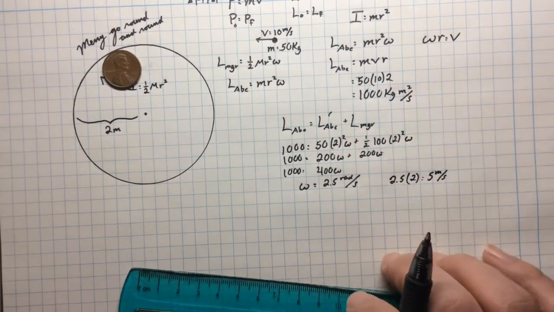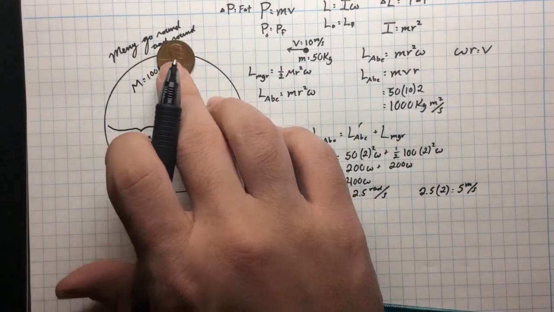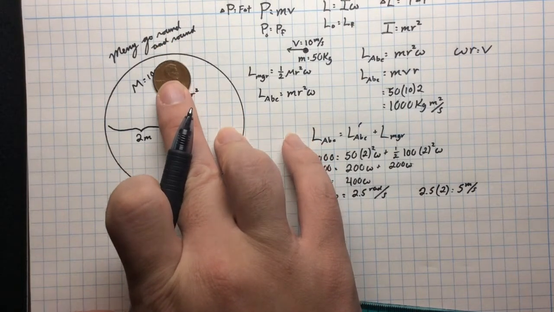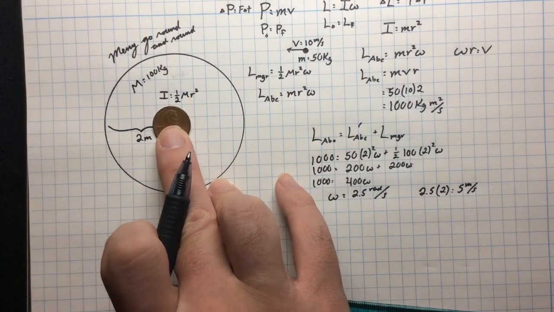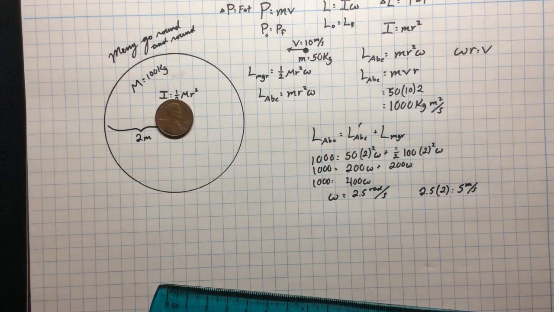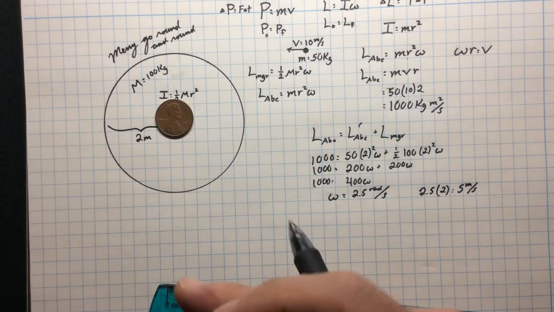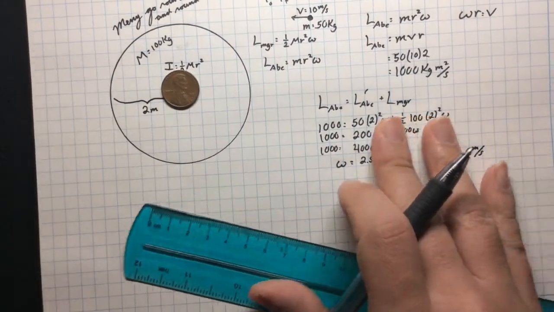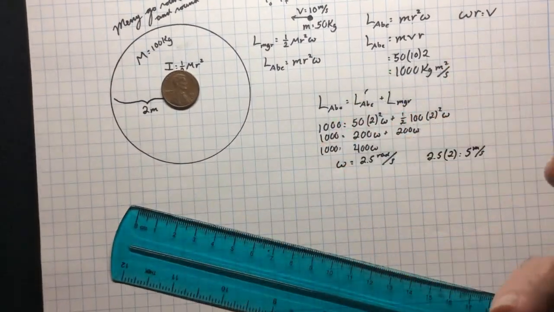He's going to do one more thing, though. The next thing that he's going to do is he's going to move into the inner, the very center of the merry-go-round. If you've ever done that, something very interesting happens. And so we're going to see what that is math-wise. So conservation of angular momentum still applies.